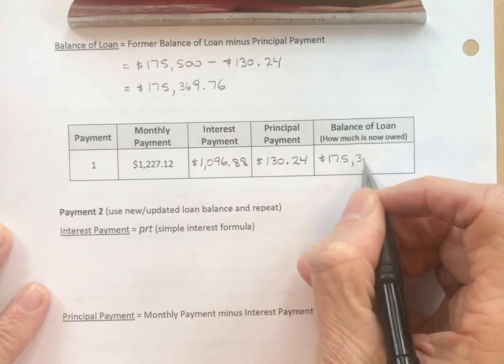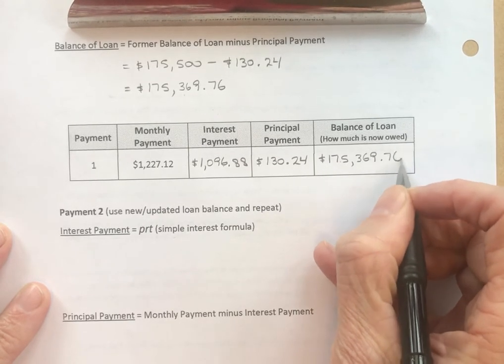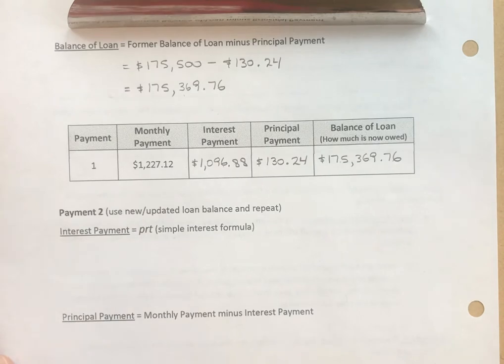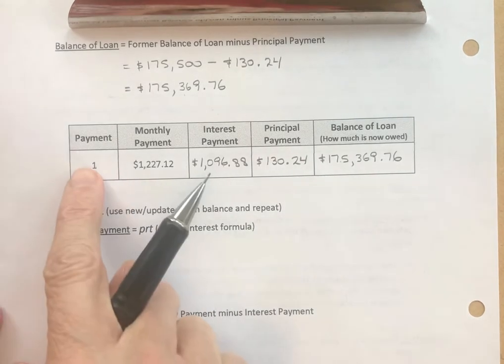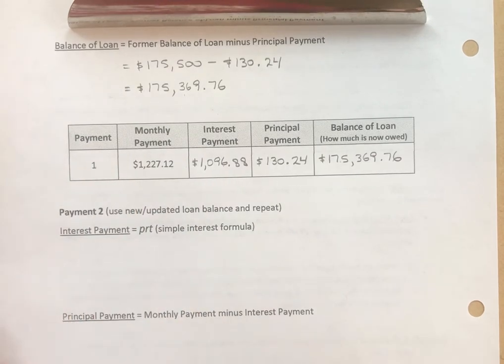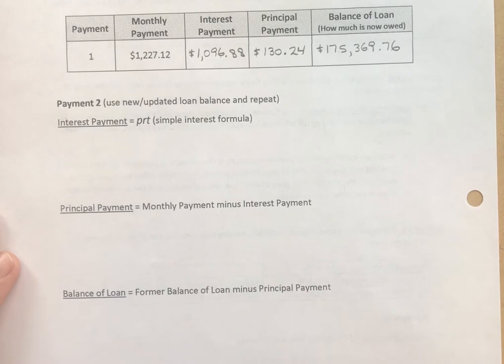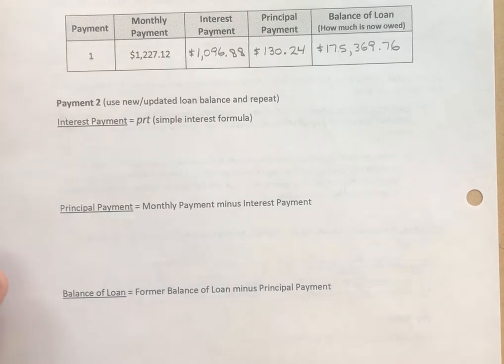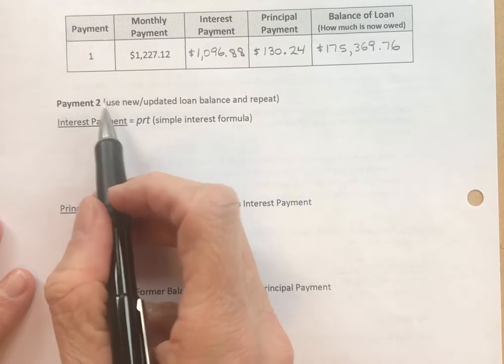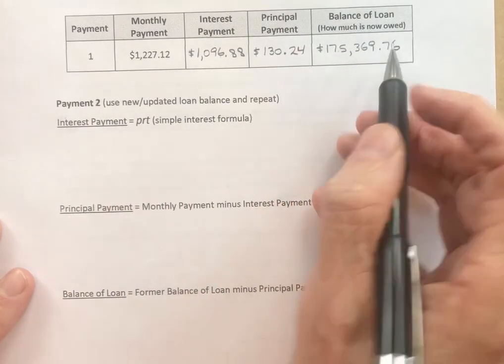We now owe $175,369.76. Okay, so that's line 1 of our amortization schedule. Let's do it again for payment number 2. And don't worry, we're only going to do this twice, because as you can tell, this takes a while. So, payment number 2, we use the new loan balance. Here's our new loan balance.